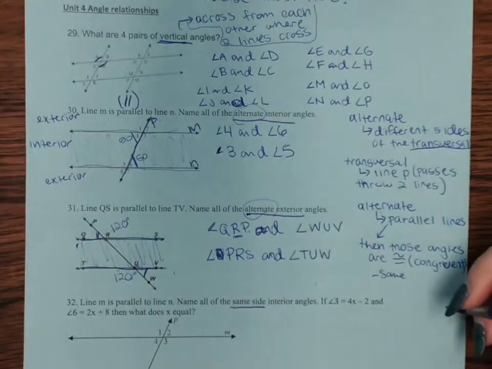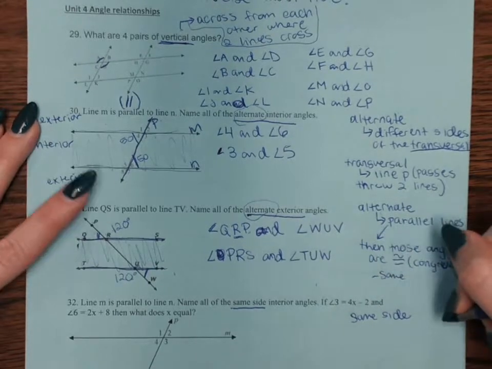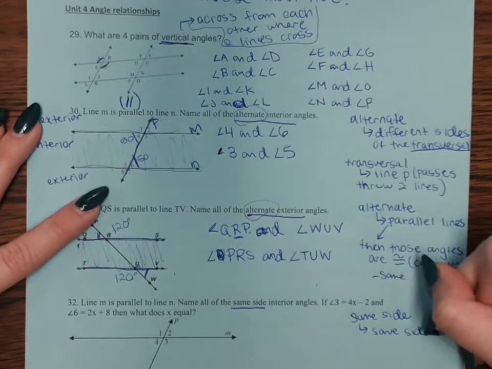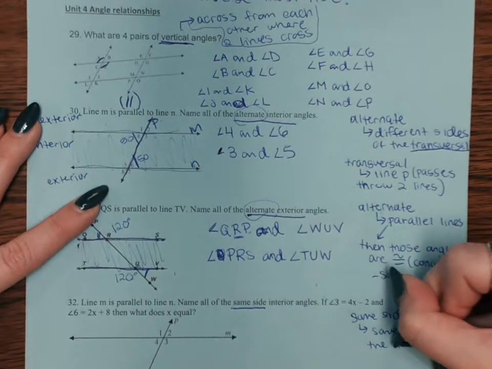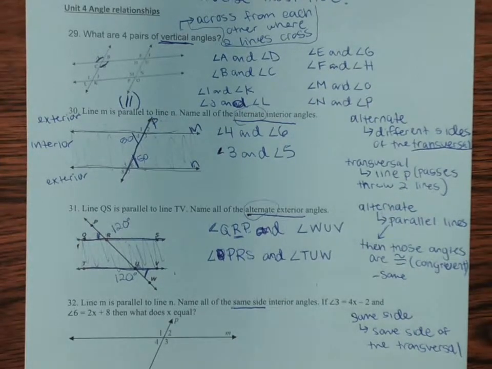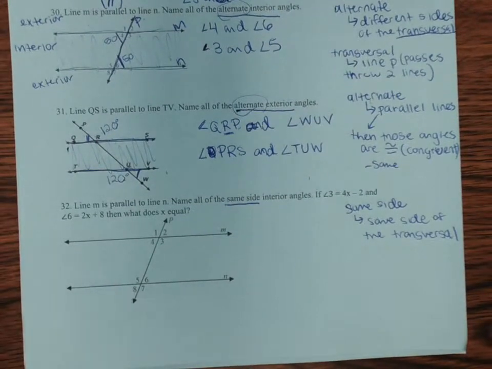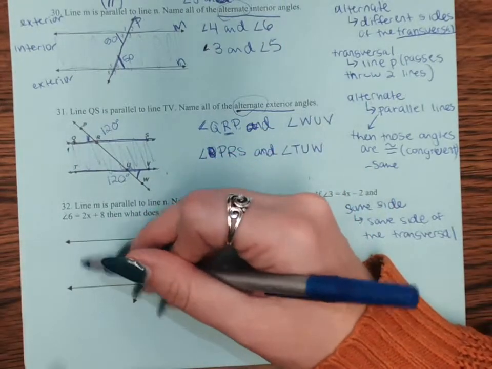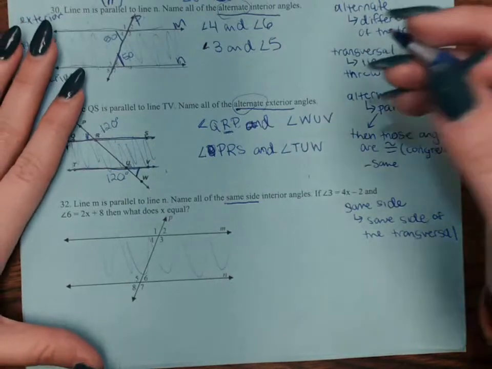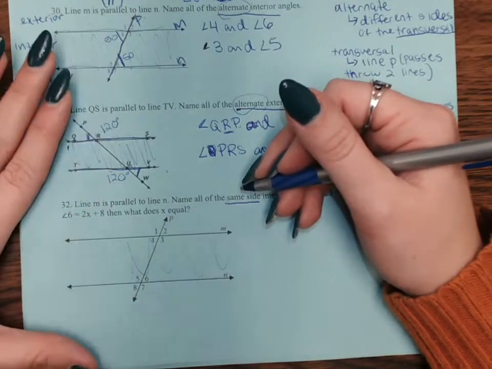Same side, again, has to do with the transversal. They're going to be on the same side of the transversal. That one should be pretty easy to remember since it has it in its name. So it's same side interior angle. We know that interior is the inside, between my two parallel lines. So let's name all of the same side interior angles. Going inside, I have 4, 3, 5, and 6. Those are the ones that are inside.